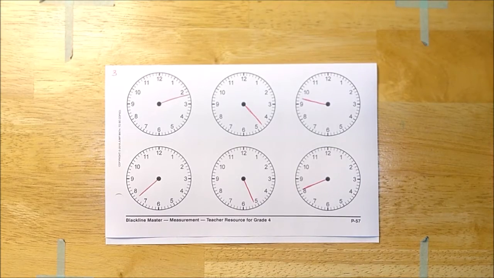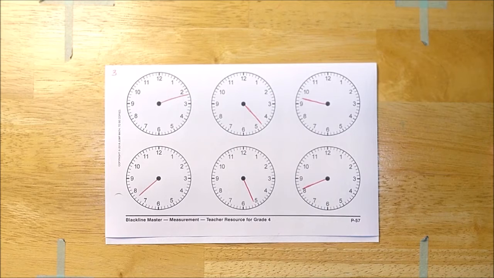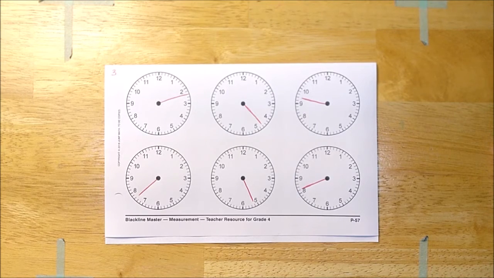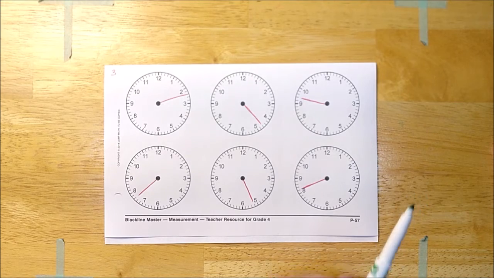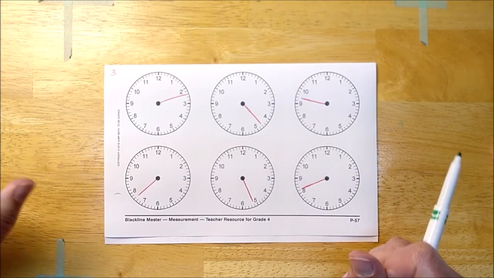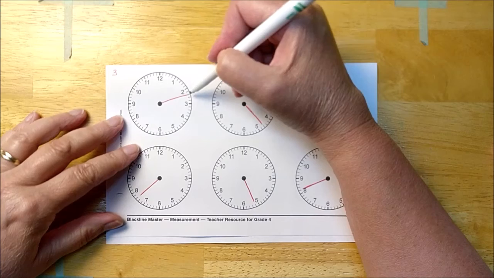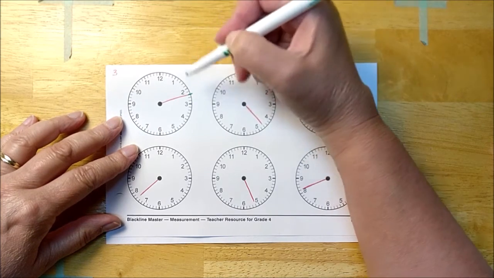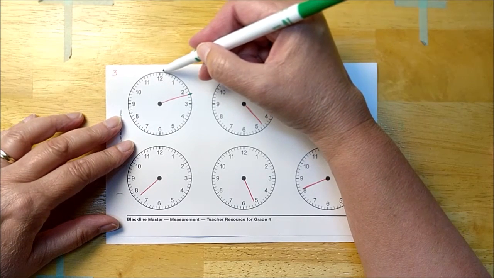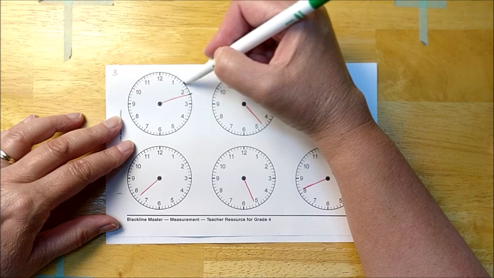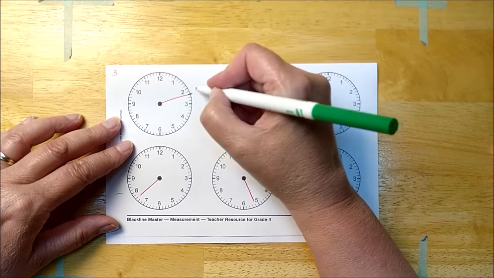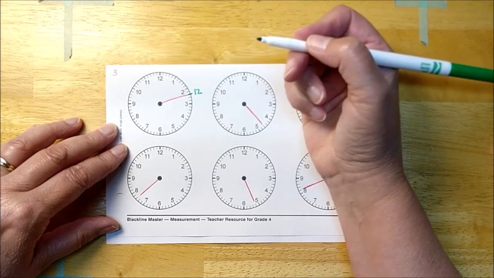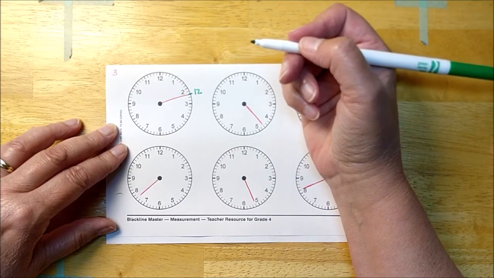Okay, here we are with our clocks. We're back. So we're going to figure out exactly how many minutes have gone by on these clocks. On this clock, it's pointing to this right there. So we can count 1, 2, 3, 4, 5, 6, 7, 8, 9, 10, 11, 12, or we can go 5, 10, 11, 12. So this has gone 12 minutes after the hour.